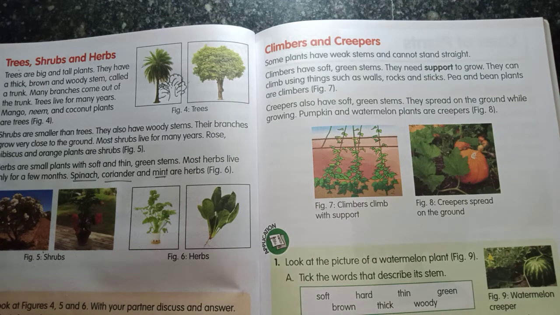But some plants have even thinner and softer stems that they cannot even stand straight. What is the function of the stem? They have to stand straight and support all the other parts of the plants to get fixed to it. But in some plants, the stems are so weak that they cannot stand. They will just lie on the ground and grow on the ground itself. They need some support to grow.